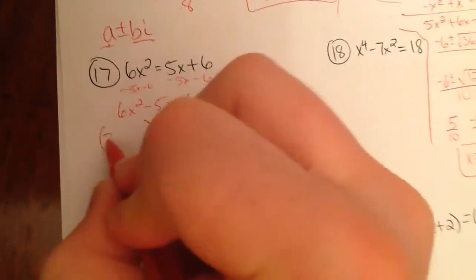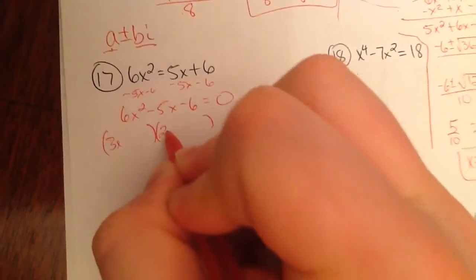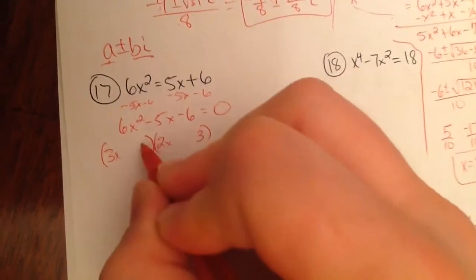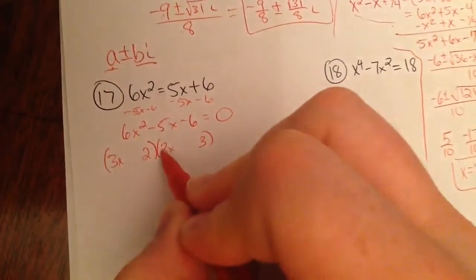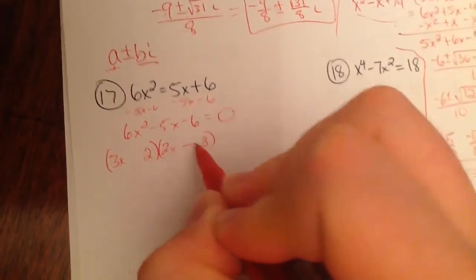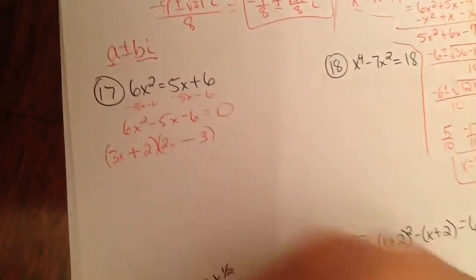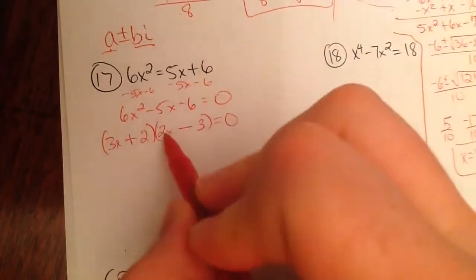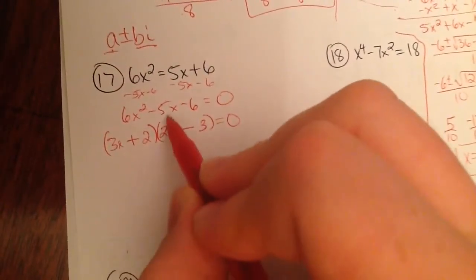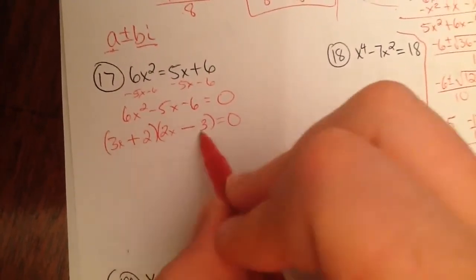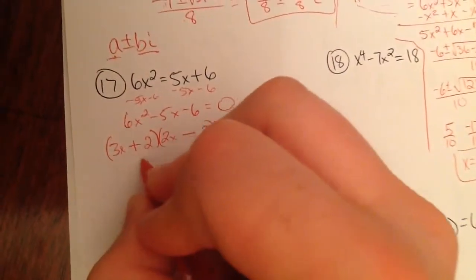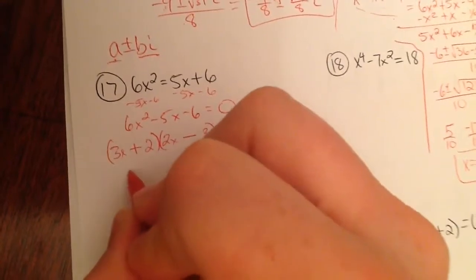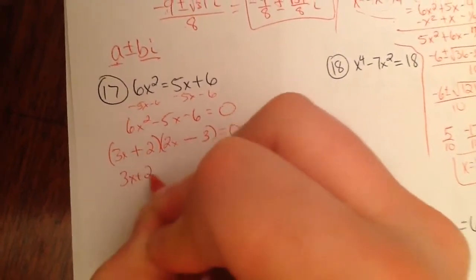I'll guess 3 and 2. And if I guess 3 and 2, if I put a 3, that's a 9 and 4. Oh, yeah, there it is. Boom, first try. 9 and 4 will make negative 5 if the 9 is negative and the 4 is positive. Right? 6x squared minus 9 plus 4 is negative 5. And then minus 6. We got it. So set each factor equal to 0. So subtract 2 divided by 3. I should slow down.